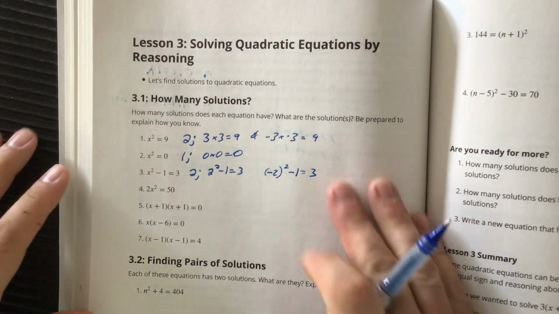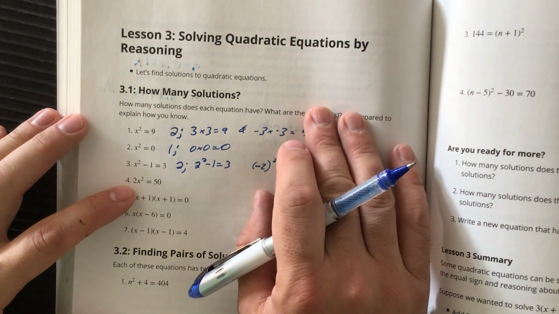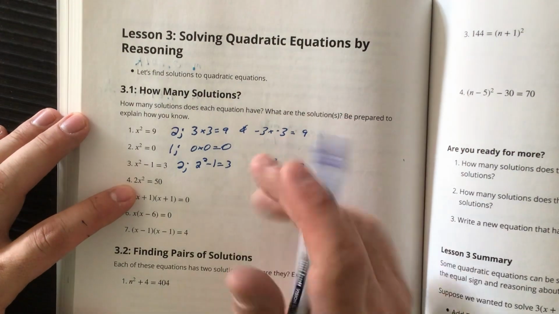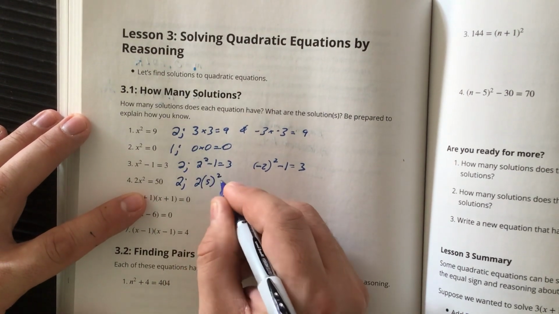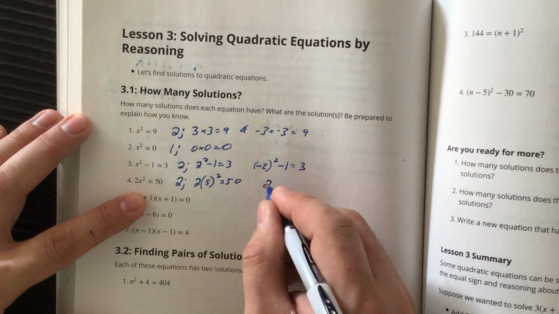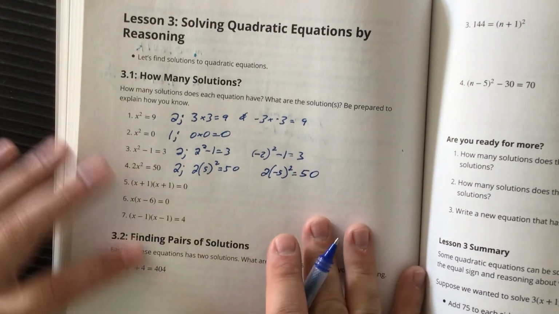All right, somebody other than Georgia, number 4. How many answers make that true? What are they? 5 and negative 5.